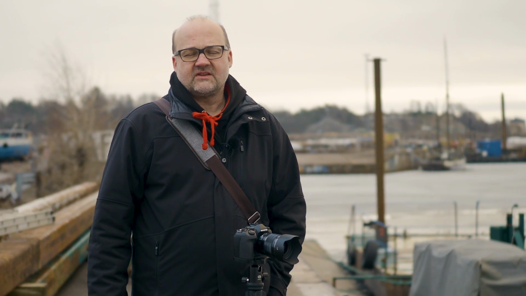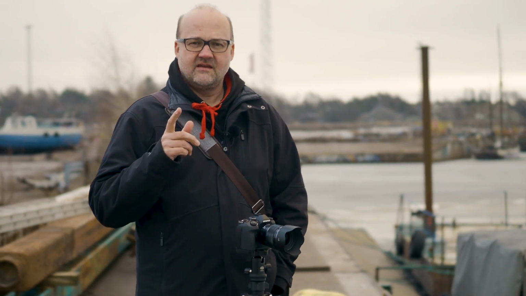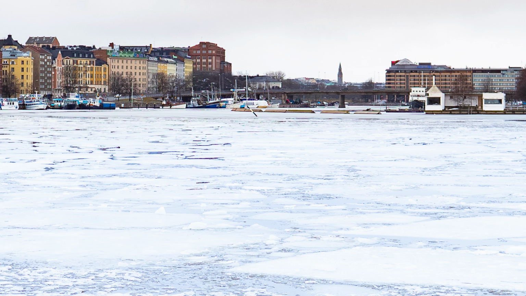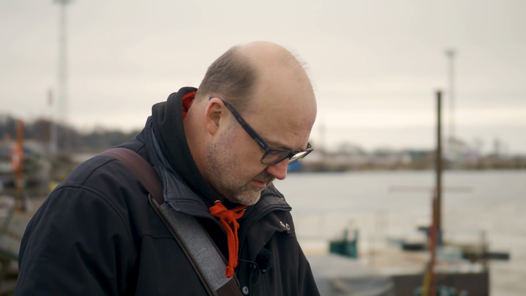Then there is one thing I want to test. I read a blog post about these two lenses, and there was a mention that they have a little bit different color rendering, so the other one makes the image a bit bluer. But let's check out how it looks when I take images of the ice on the ocean. And let's change the lens to see if there is any color difference. Try to make the exact same image.